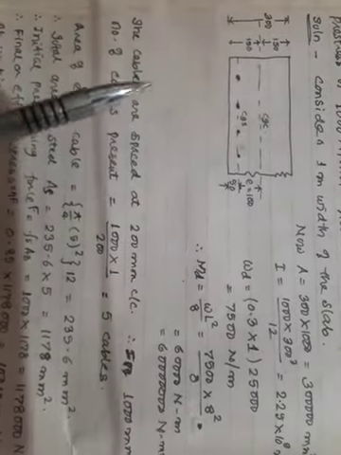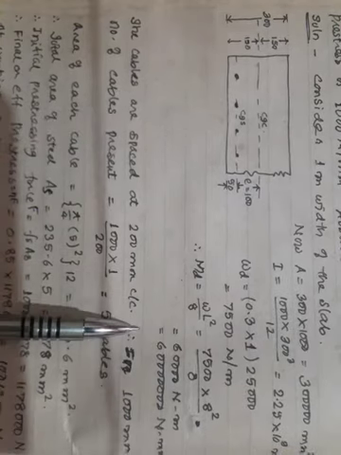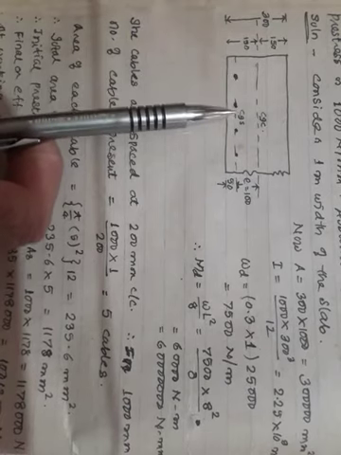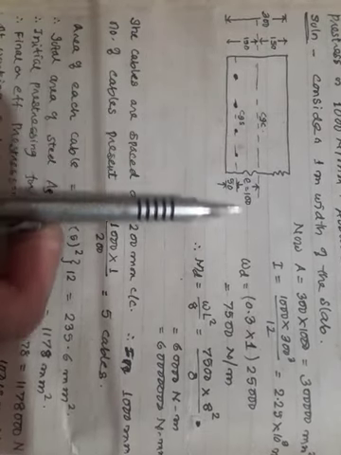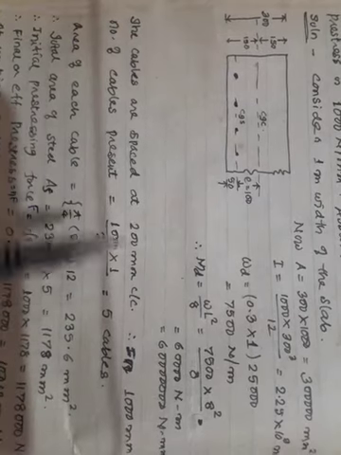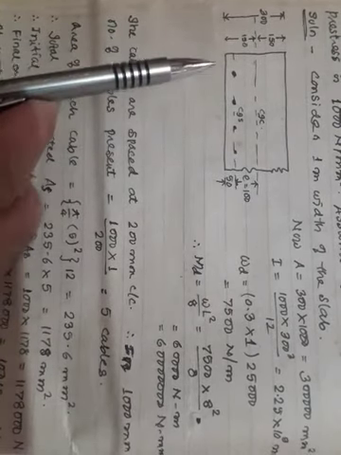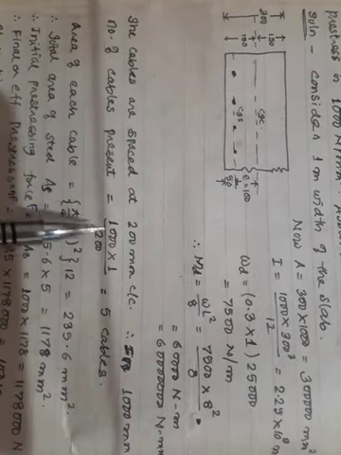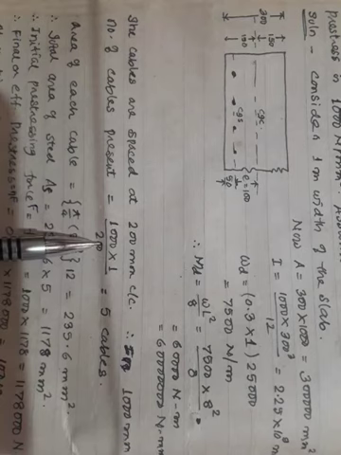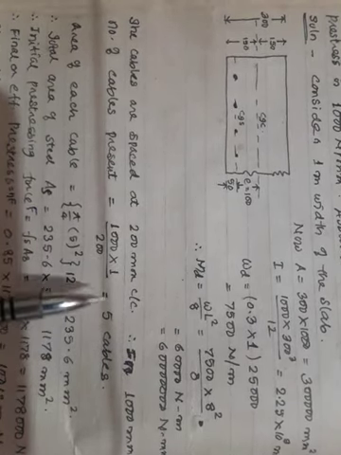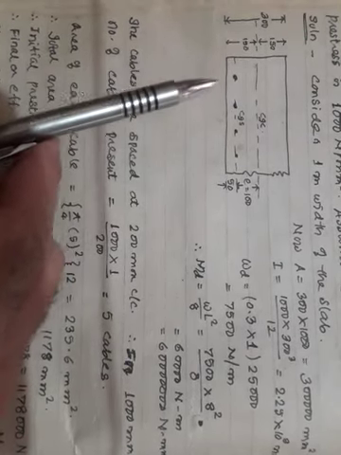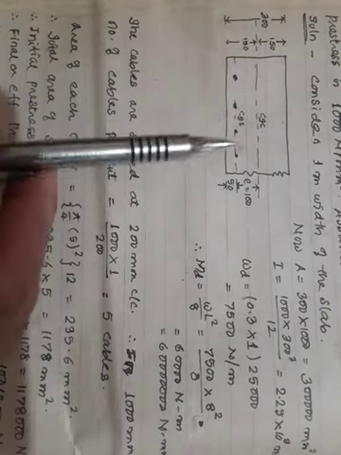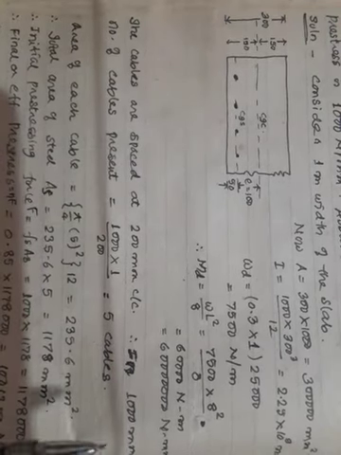Now he says the cables are spaced at 200 mm center to center. As I said, these cables have been placed at 200 mm, 200 mm, 200 mm, like that it goes. Therefore, in 1000 mm or 1 meter, how many cables are available? 1000 into 1 divided by 200 will give me 5 cables. In 1 meter width, I will get 5 cables because I have got 200 mm as the spacing.